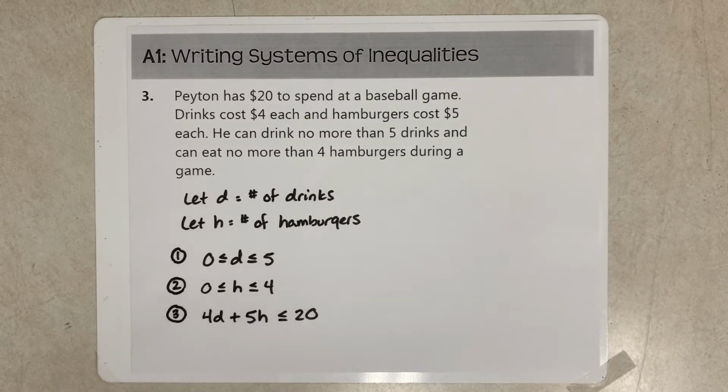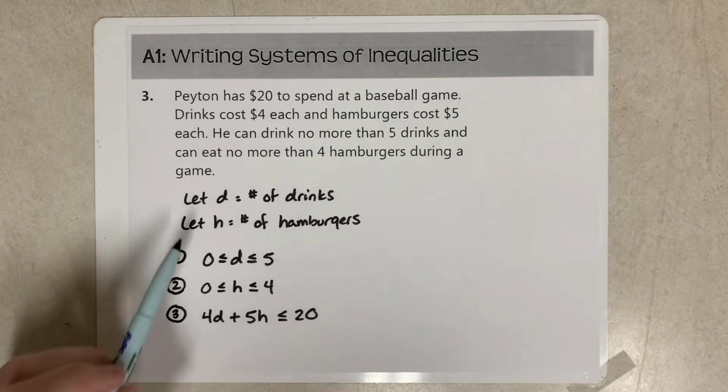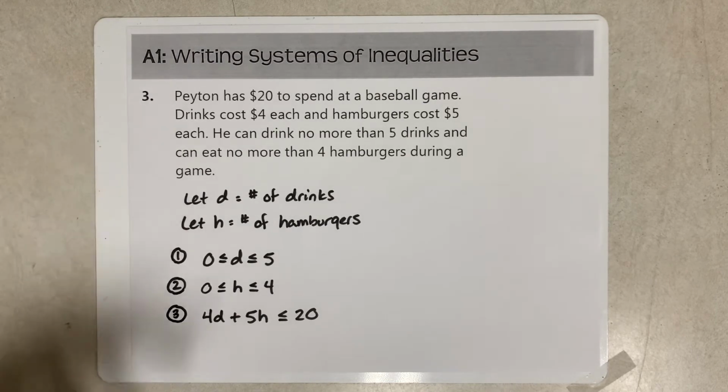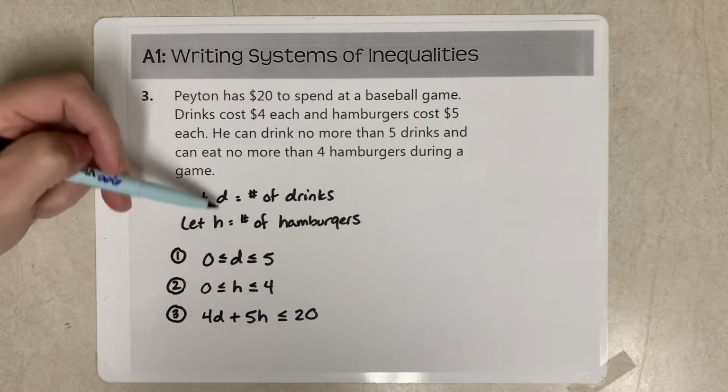So this one only requires 3 inequalities to satisfy this entire situation, all 3 of them. Very important to define your variables at the very beginning. Most teachers and professors are going to expect you to do that. Even though it may be clear what D and H stand for, they're still going to want you to define your variables.